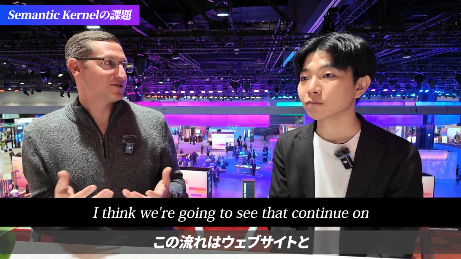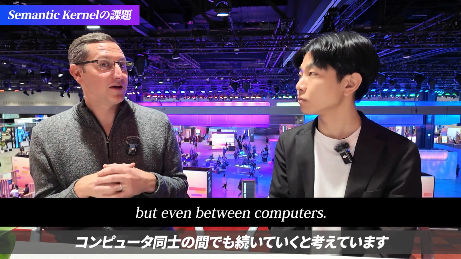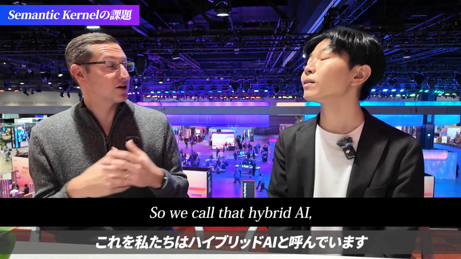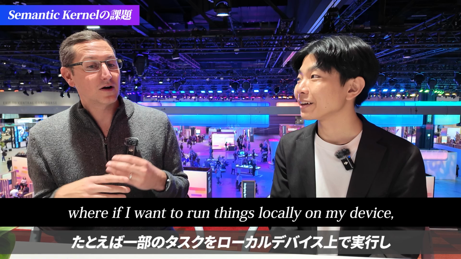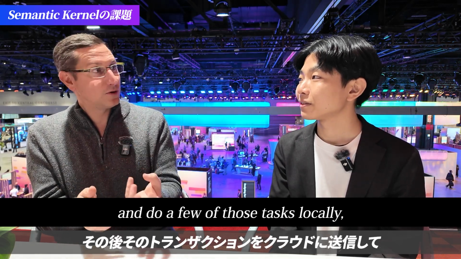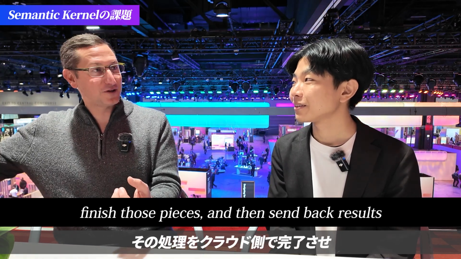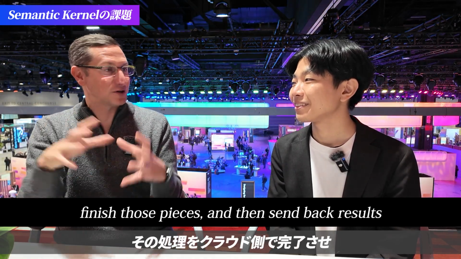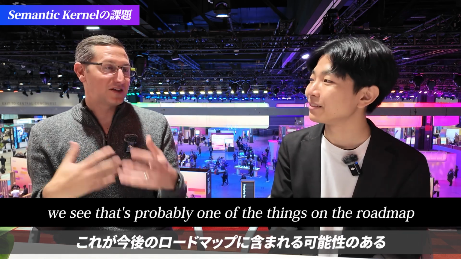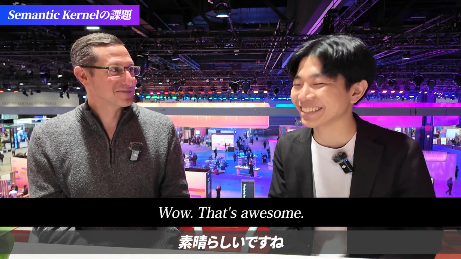And I think we're going to see that continue, not just between website and backend services, but even between computers. We call that hybrid AI, where I run a few of those tasks locally on my device, then send that transaction out to the cloud, finish those pieces, send back results and mash them together. We see that as probably one of the things on the roadmap that's coming. Wow, that's awesome.